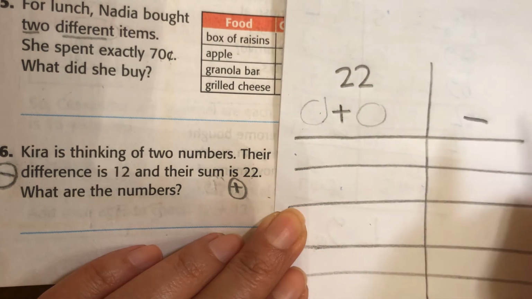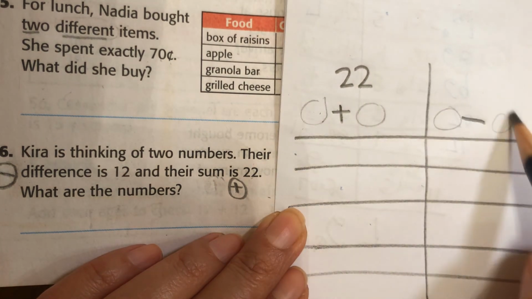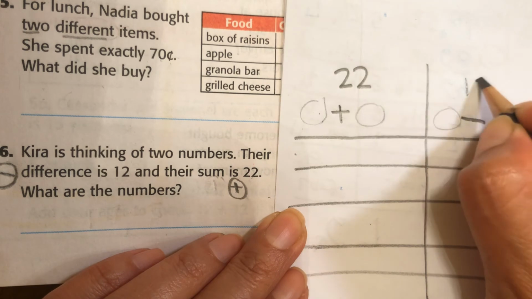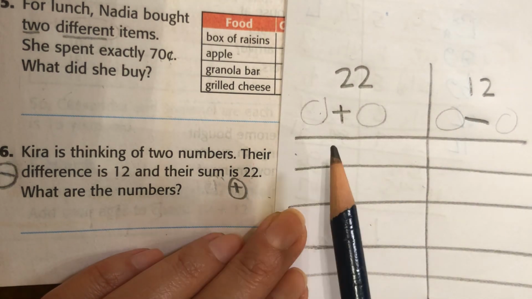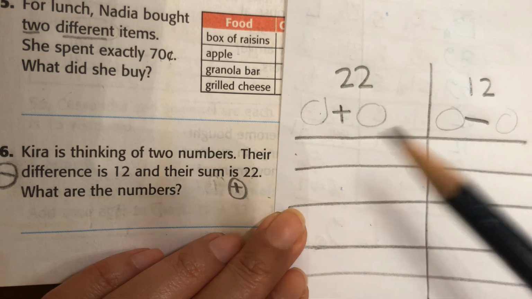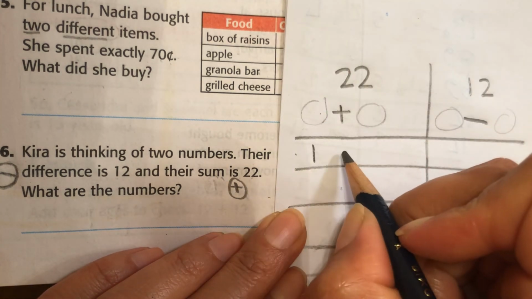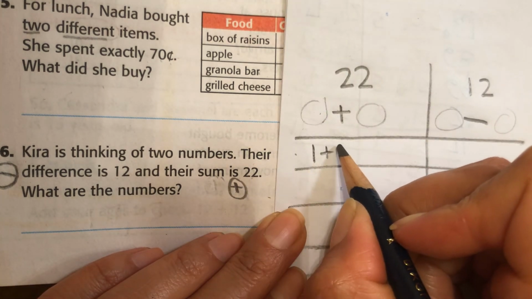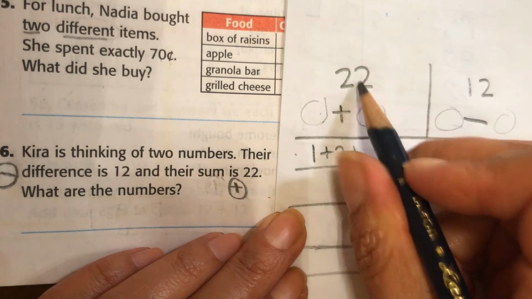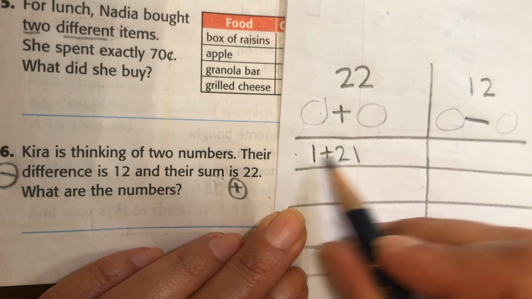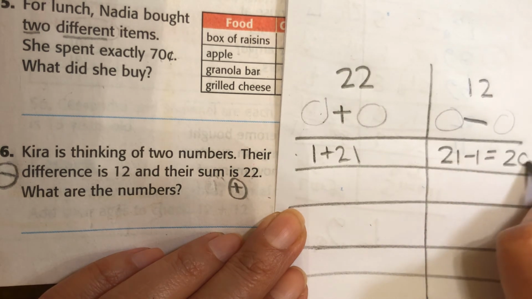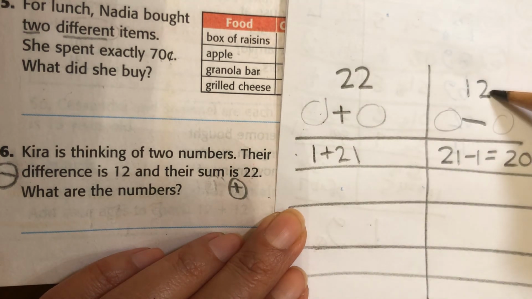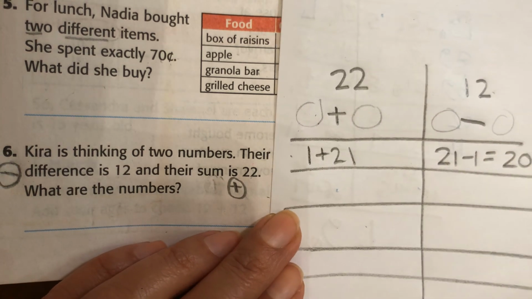But if I subtract them, this number minus that number, I get 12. So, let me see. Let's start with 1 plus 21 is 22. But if I subtract those numbers, 21 minus 1, I'm going to end up with 20. Well, that's not it. I'm trying to find 12.